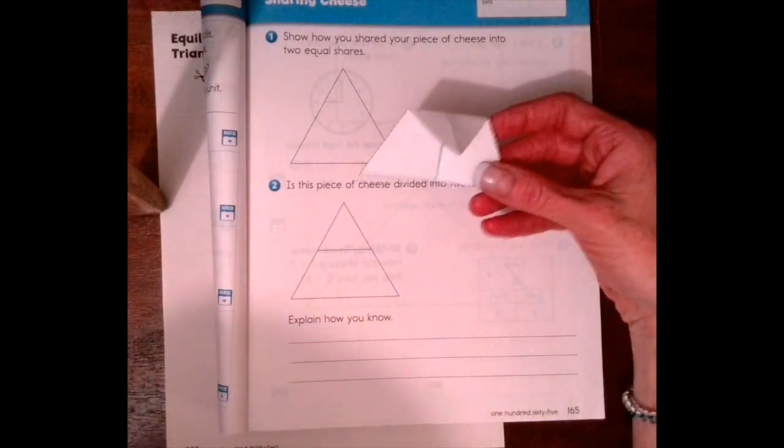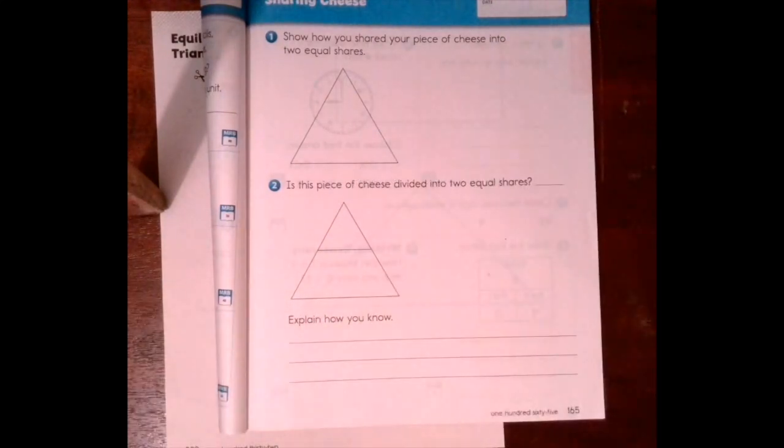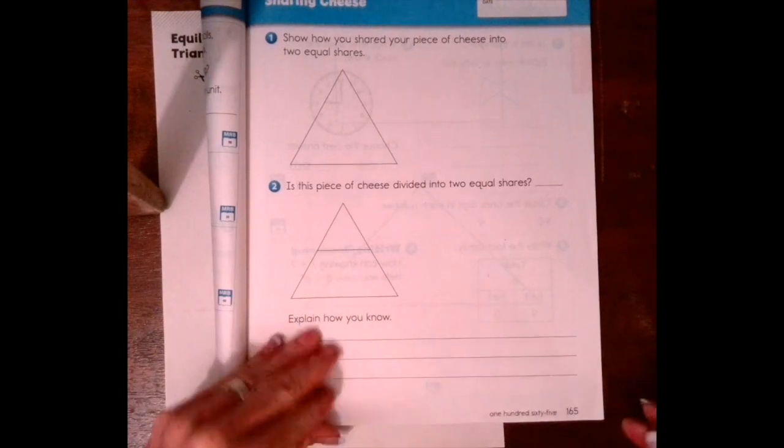Okay, perfect. I'm going to keep moving on, so if you have to go back and explain after, you can, but I don't want the video to be too long. Then I think we need to do math boxes on page 166.